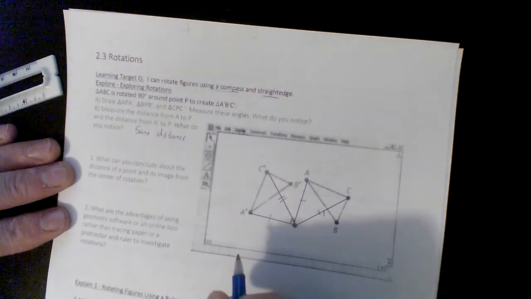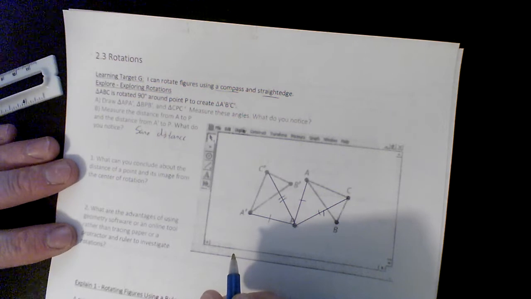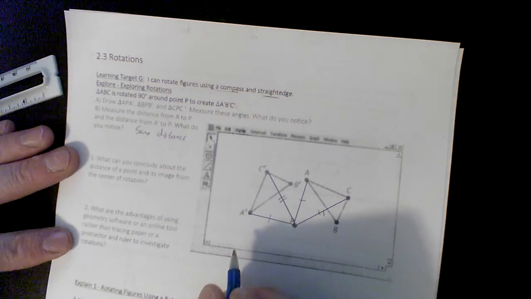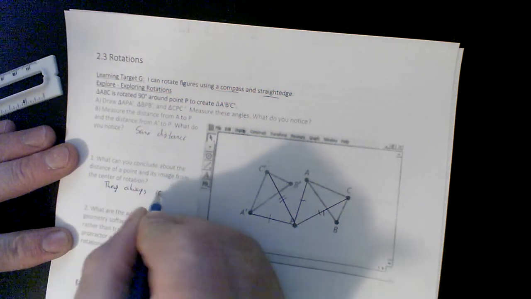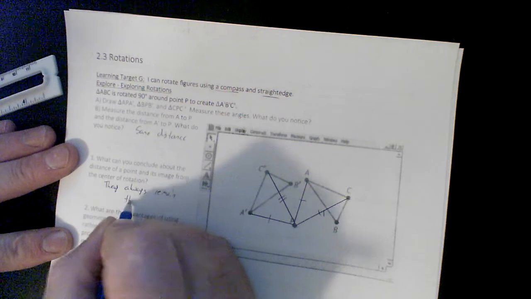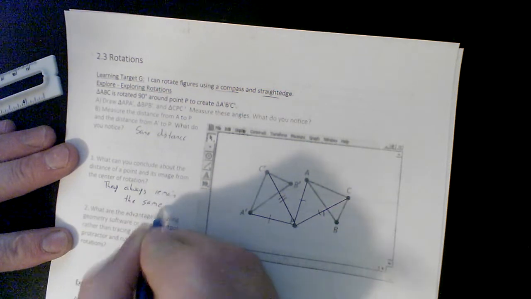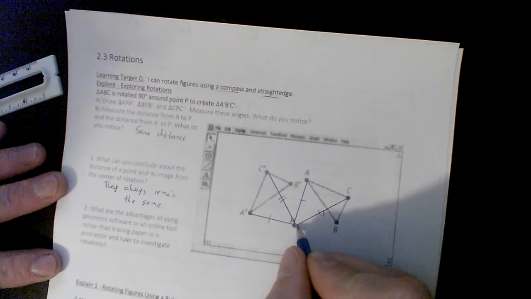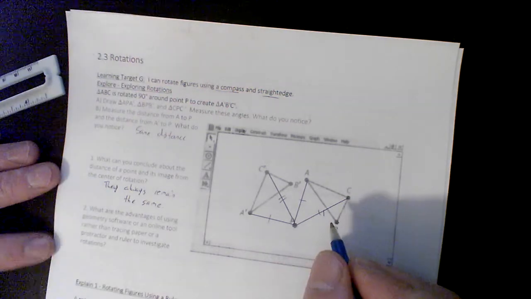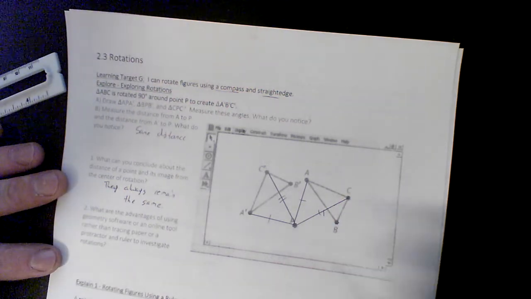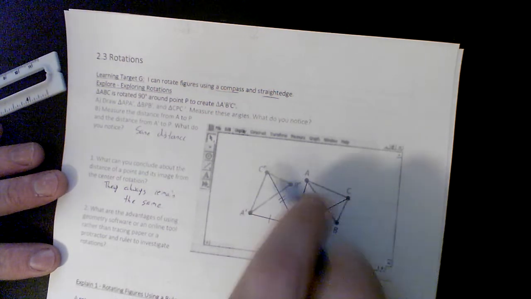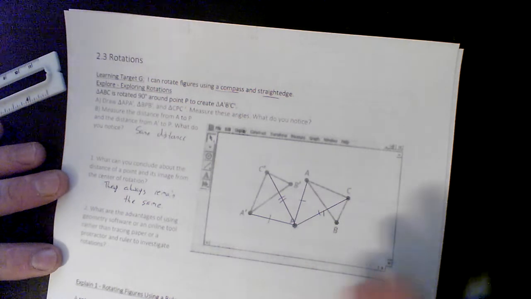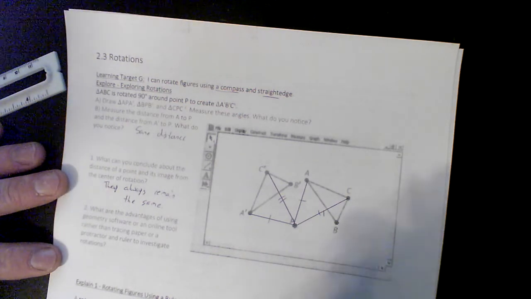Alright. What can you conclude about the distance of a point and its image from the center of rotation? They always remain the same. And this is an important point. One of the main things we know when we rotate is that whatever the point of rotation, often the origin, the distance between the point and what we're rotating around remains the same. Kind of like a guy swinging a bat, or if you swing a rope with a ball on it, that ball is always going to be the same distance from you. It's just going to be at different locations.